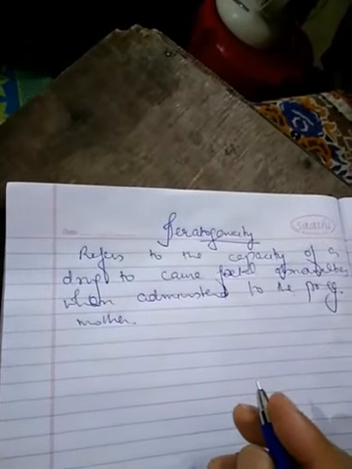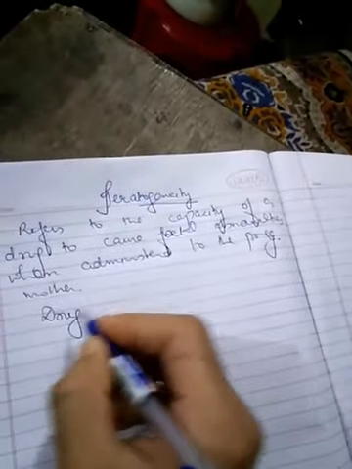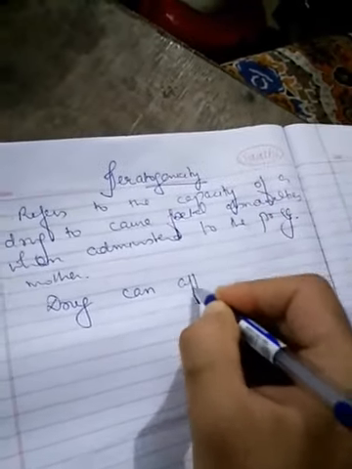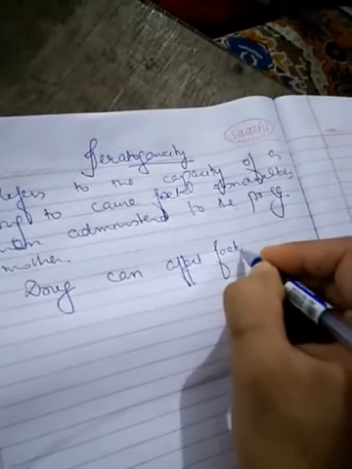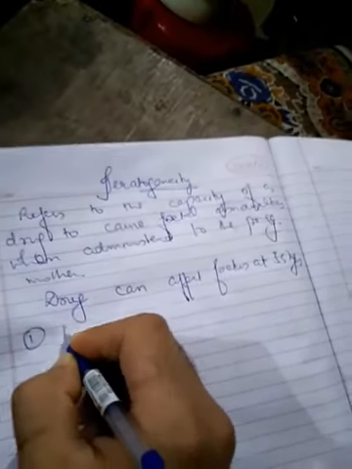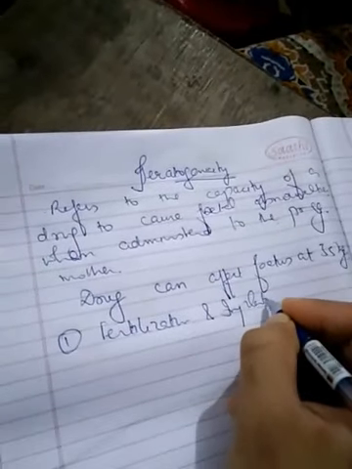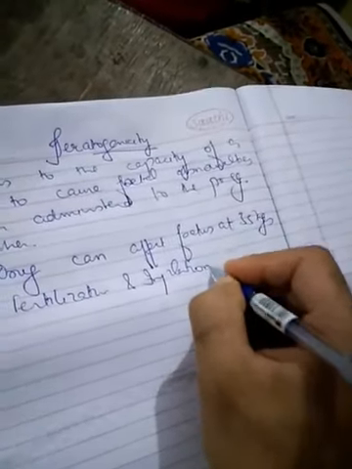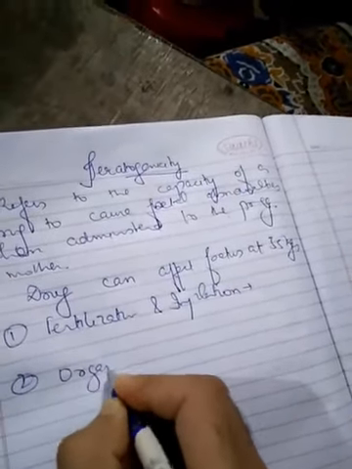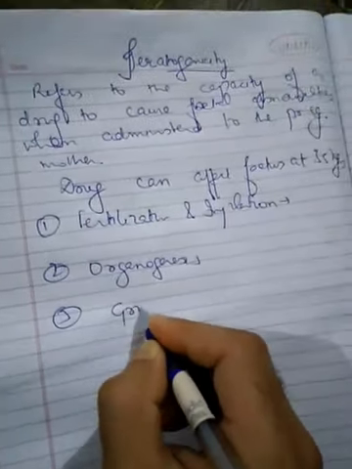As far as teratogenic drugs are concerned, you must know that they can affect the fetus at three stages. It is very important to know these three stages. The first stage includes fertilization and implantation. The second stage is organogenesis, and the third stage is growth and development.